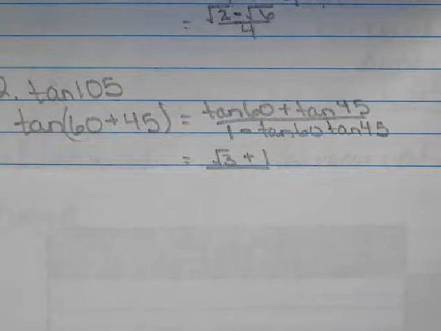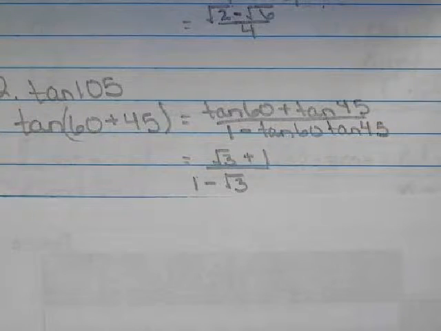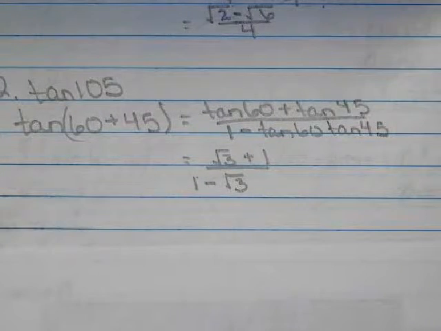The tangent of 60 is the square root of 3, and the tangent of 45 is 1, so I just have the square root of 3 plus 1. Then underneath I have 1 minus the tangent of 60, which is the square root of 3, times the tangent of 45, which is 1. The square root of 3 times 1 is just the square root of 3, so that's my denominator, and that's my final answer. We'll do one more.